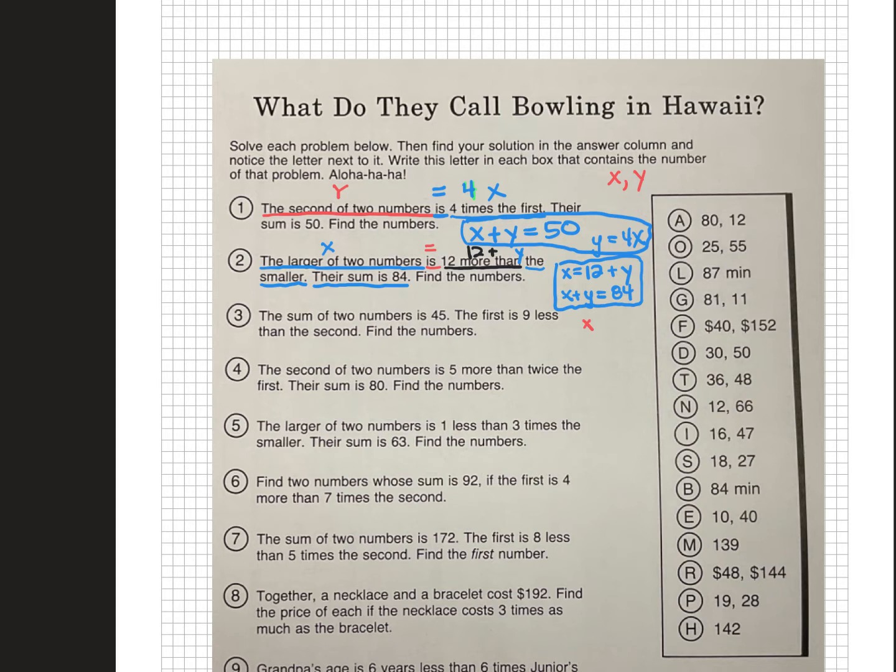All right, for number 3, the sum of two numbers is 45. Well, that's easy. x plus y equals 45. Usually whenever I do this, I just say I'm going to call the first number or the bigger number x.